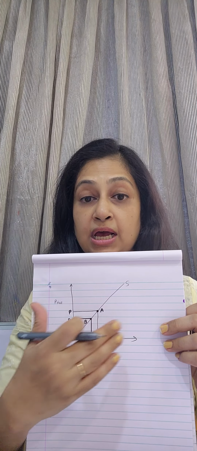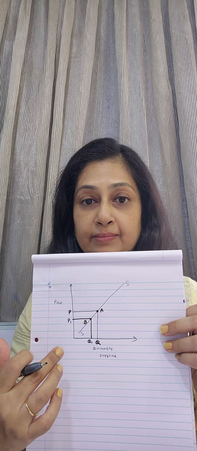Okay, so you can see that as the price has fallen, we move from point A to point B along the supply curve, which is a downward movement. Getting it? So we call it a contraction of supply, which is a downward movement due to fall in price of the commodity. So the answer is there is a contraction of supply, which is shown by A to B.